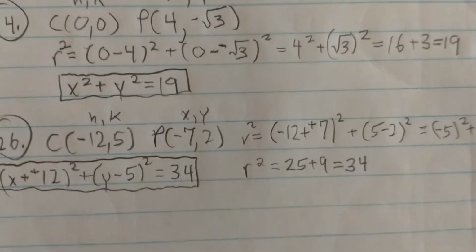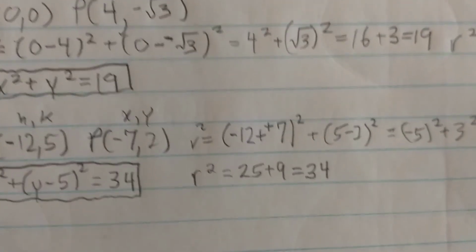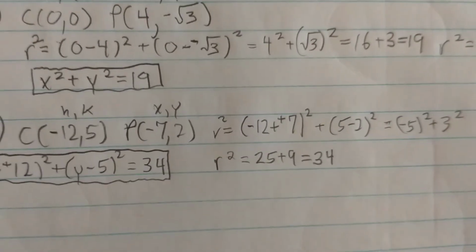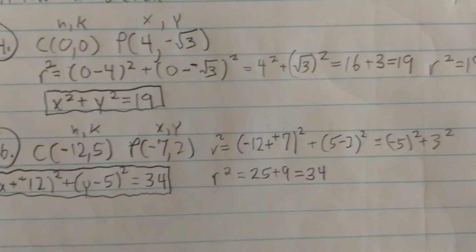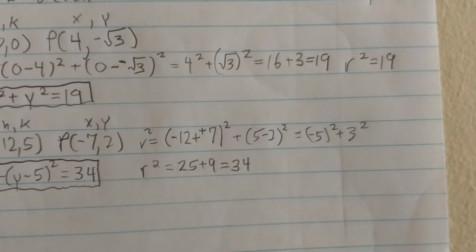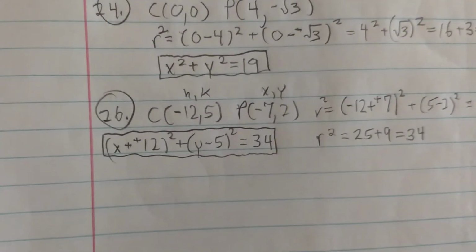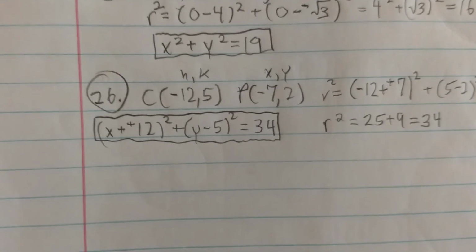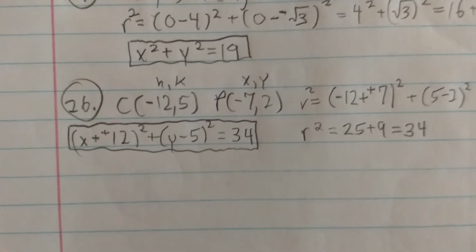And then 0 minus negative square root of 3 squared. So we have 4 squared plus square root of 3 squared, which is 16 plus 3 is 19. And r squared equals 19. So we can finish off our equation, x squared plus y squared equals 19.